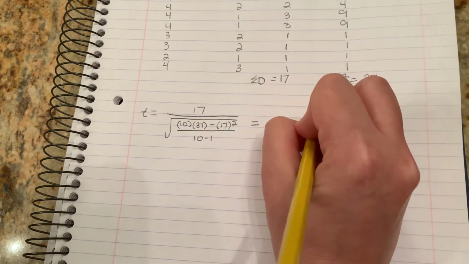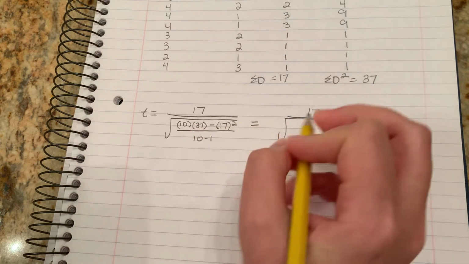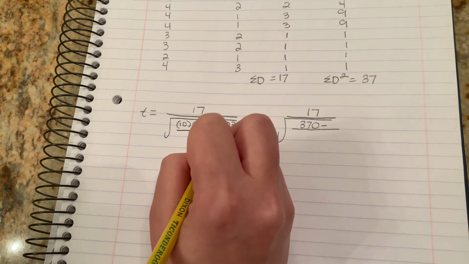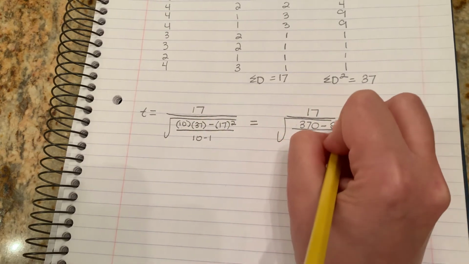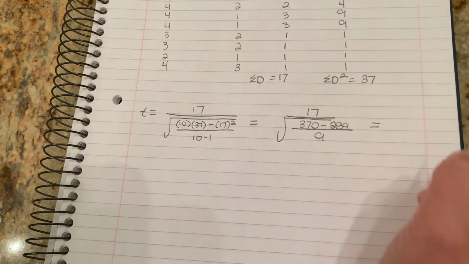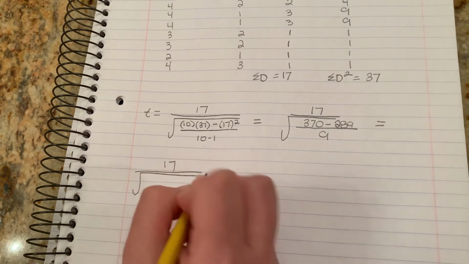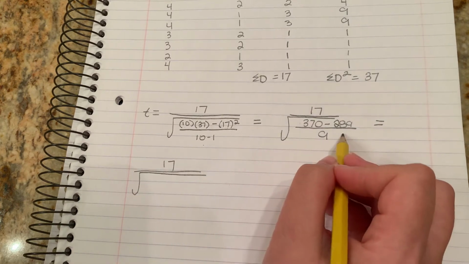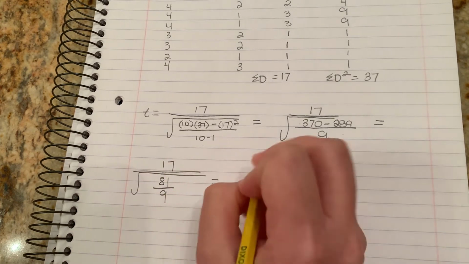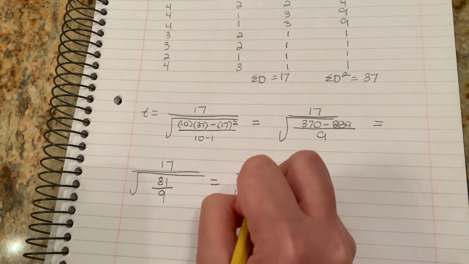Then the next step is to just carry on with this. So when we take 10 times 37, we get 370. And when we square 17, we get 289. And then of course 10 minus 1 is 9. So we'll keep going here. So 370 minus 289 should be 81 divided by 9. 81 divided by 9 is 9.